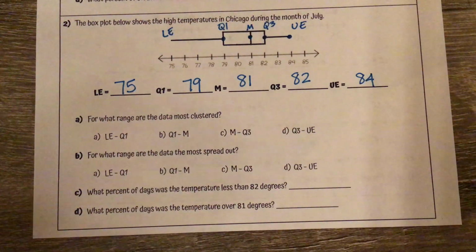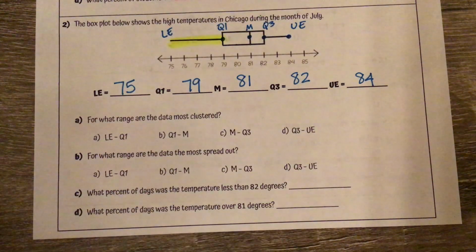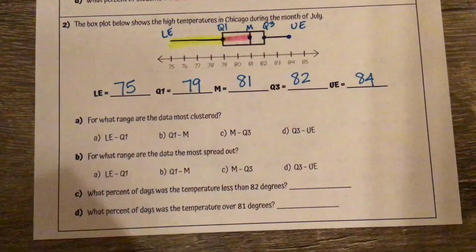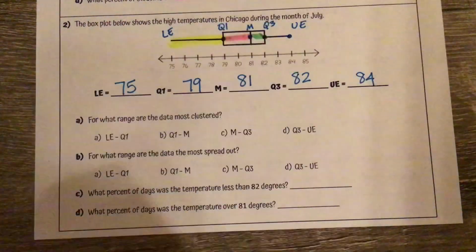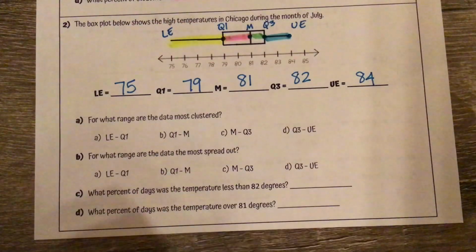And again, remembering we've got 4 sections. Section 1, lower extreme to Q1. Section 2, Q1 to median. Section 3, median to Q3. Section 4, Q3 to upper extreme.